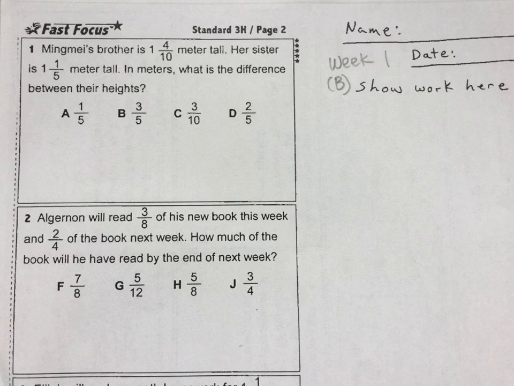Okay, it says M's brother is 1 4/10 meters tall. Her sister is 1 1/5 meters tall. In meters, what is the difference between their heights? So they're wanting to know the difference between the two heights. And difference means we're going to subtract.